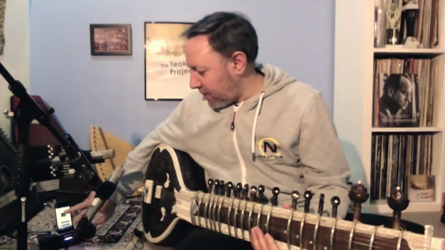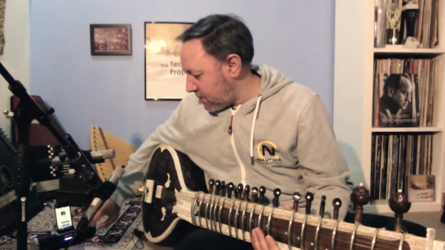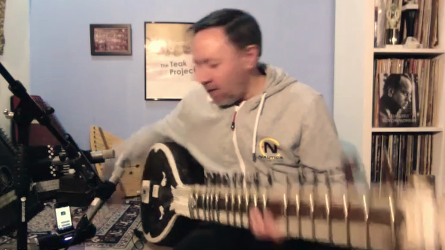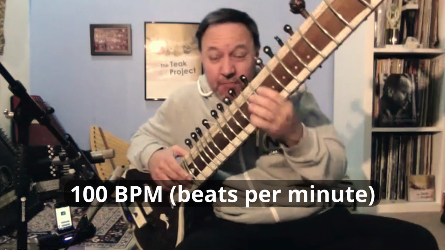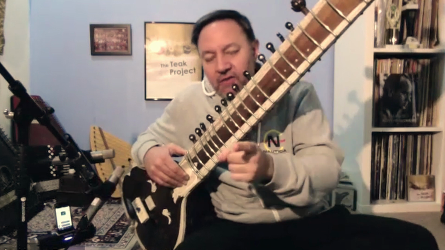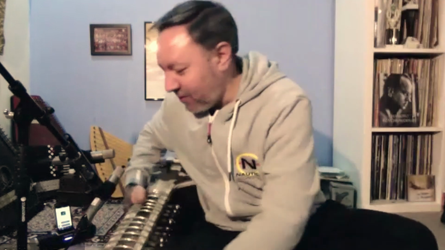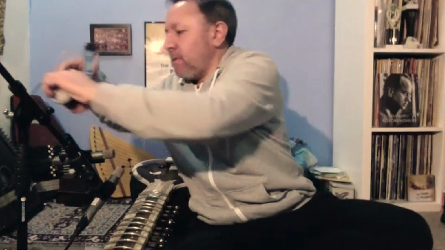If I put it with a tabla, this is an okay speed. It's about 100 BPM. BPM just means beats per minute. So this one actually starts with the first beat as well. If I hold this up, you can see. There we go.